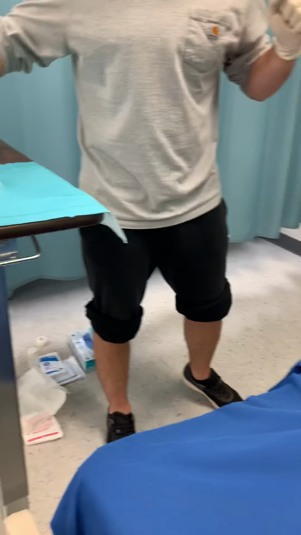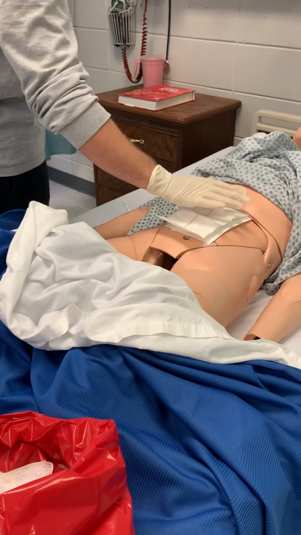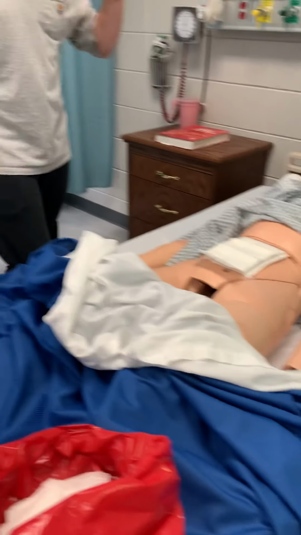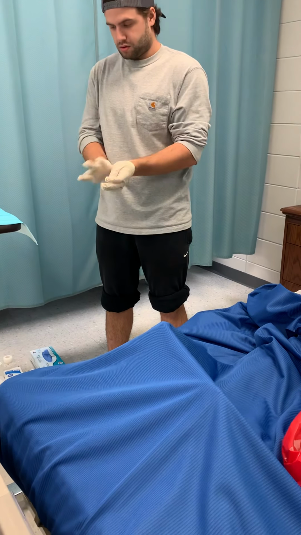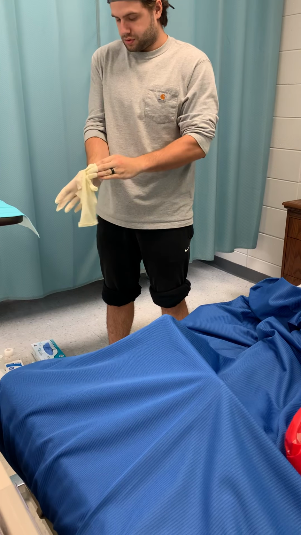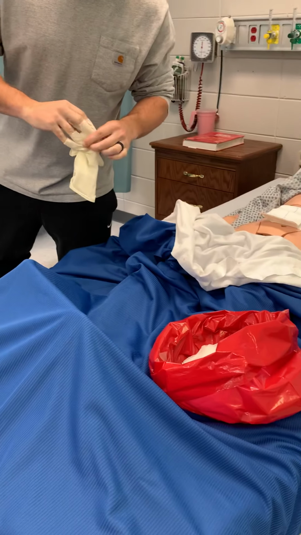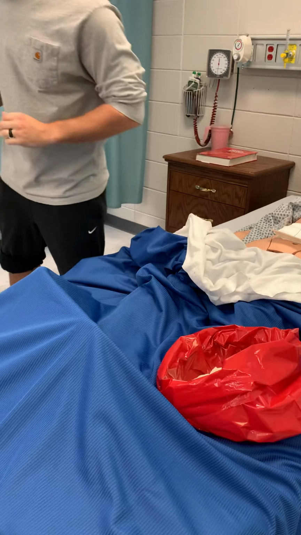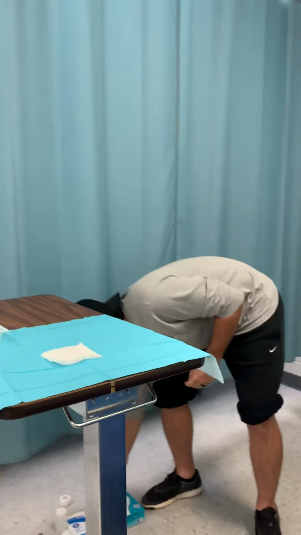Then I will take my ABD pad, cover it up. Then I will discard gloves. I will then put on new gloves.